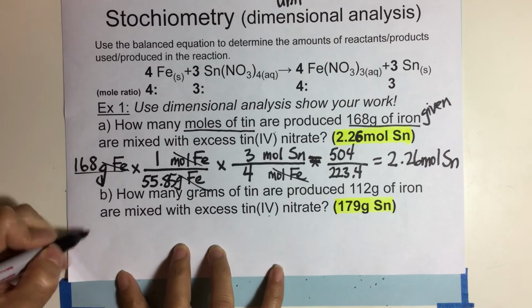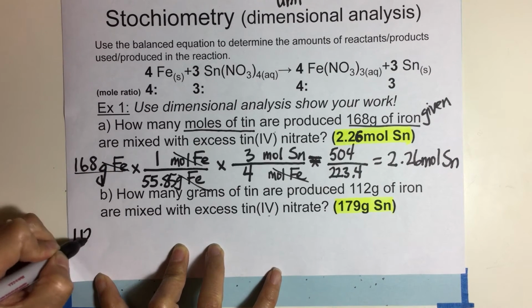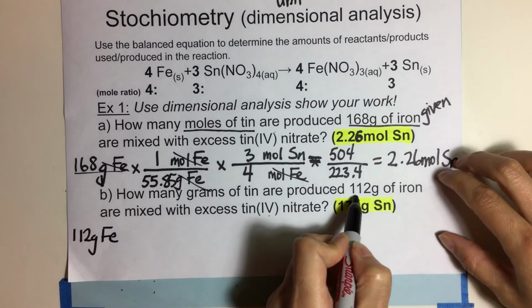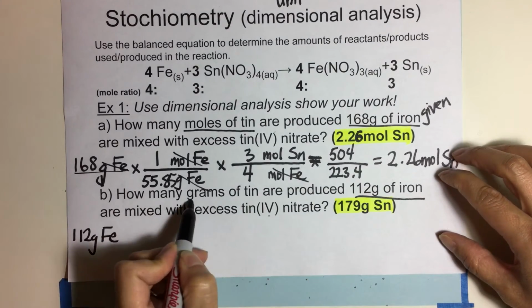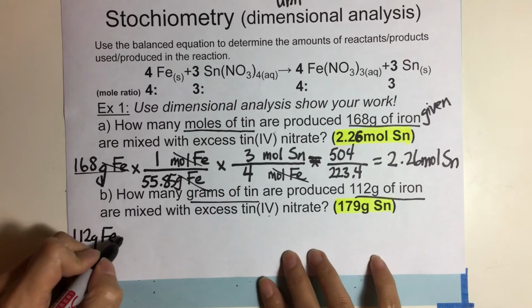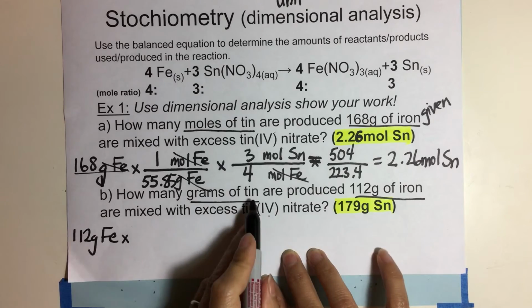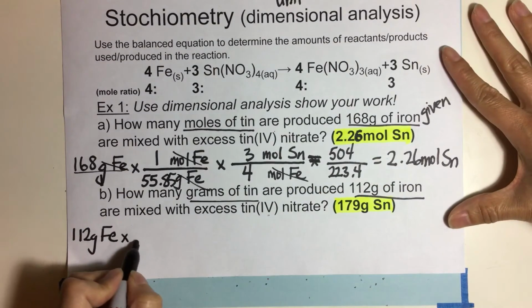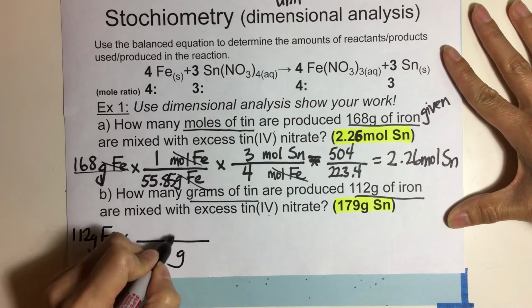In this next problem, we're looking at 112 grams of iron. And you're trying to get to, so let me underline it just to know where I'm trying to go. So I'm going from grams of iron to grams of tin. So I first have to convert from tin to iron, I need to use a mole ratio, which means I have to convert my grams of iron into moles of iron.